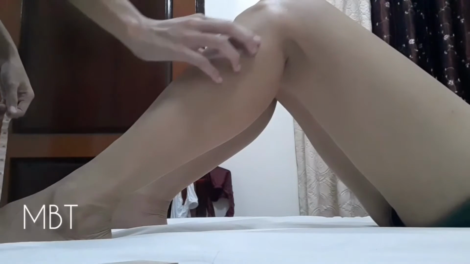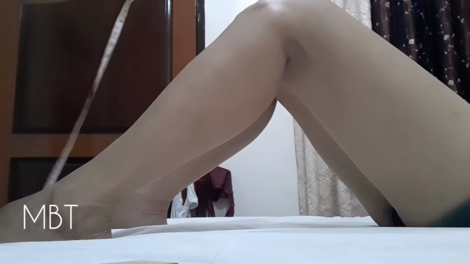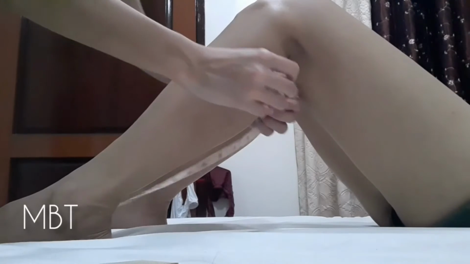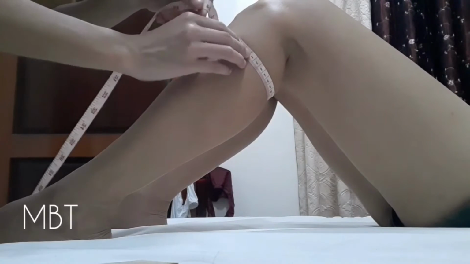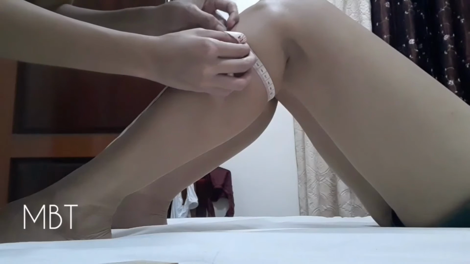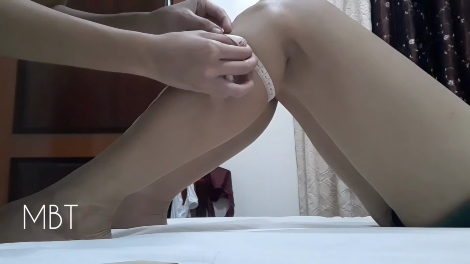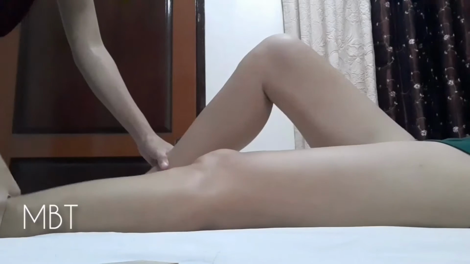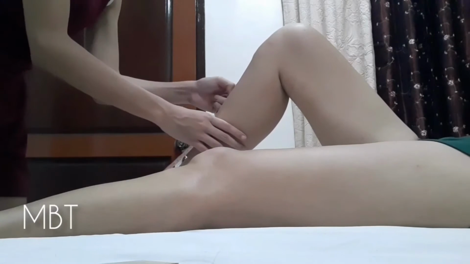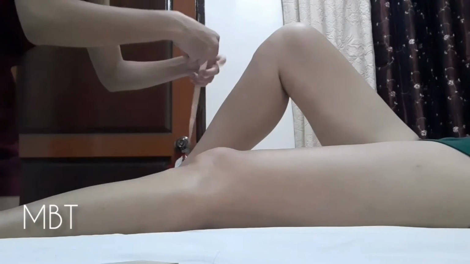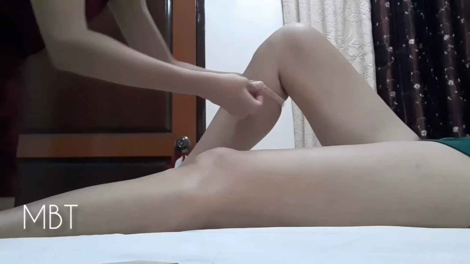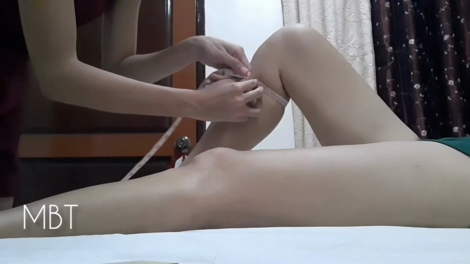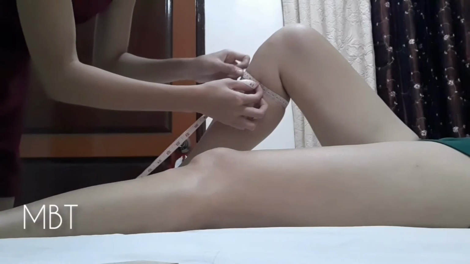Next would be for muscle bulk testing. So first palpate for the muscle belly of peroneus muscles. Then measure the circumference. In this case, centimeters was used. Make sure that both lower extremities are to be assessed in order to compare if there would be a significant difference. But for these cases, there would be significant difference, especially for severe cases of this injury.